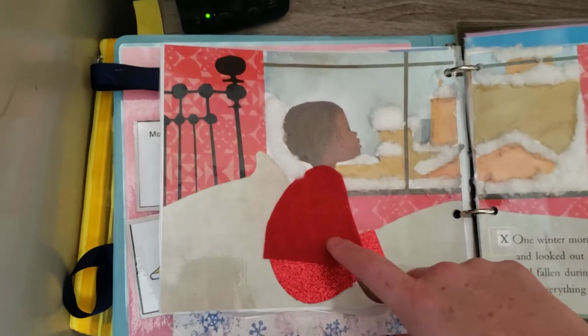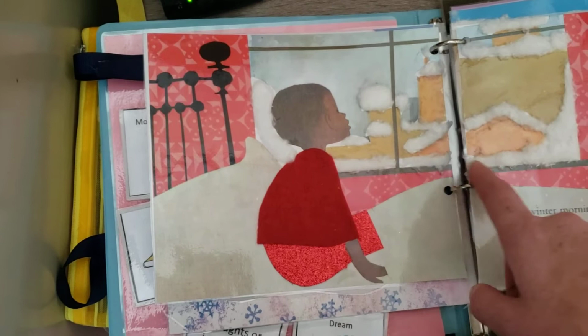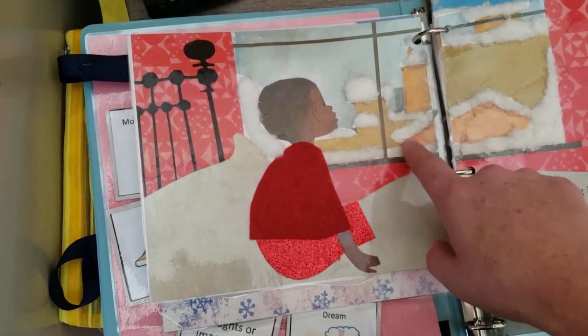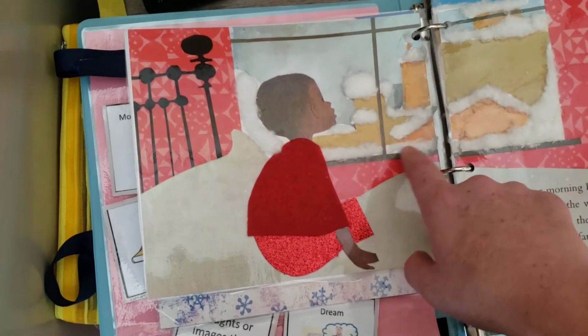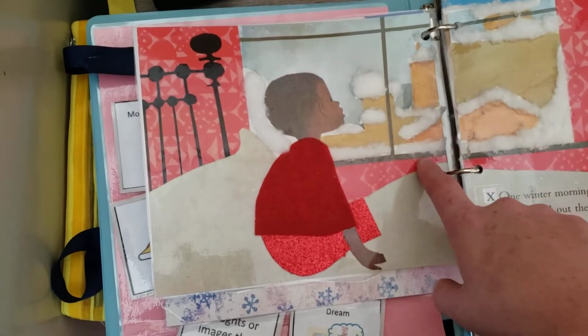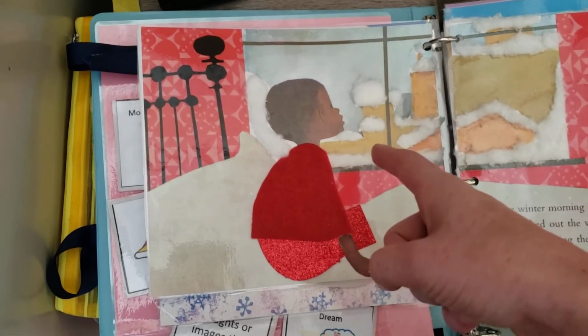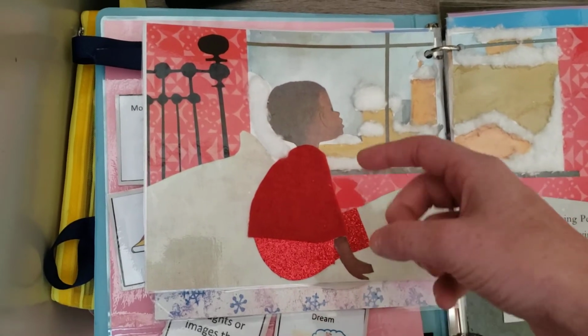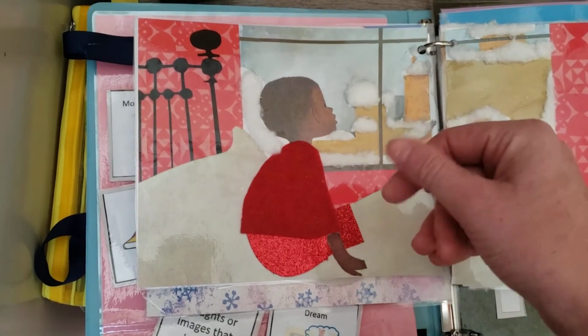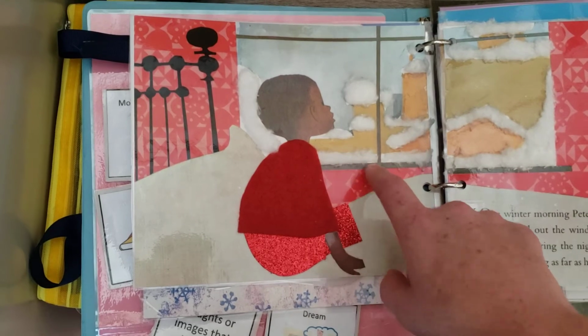Now, the first page is where we discover Peter is waking up and he has discovered that it has snowed outside. I used cotton balls and stretched them out to give the snow effect. If you feel a cotton ball, it is textural, similar to snow without being cold, and it has that white feel that it needs.